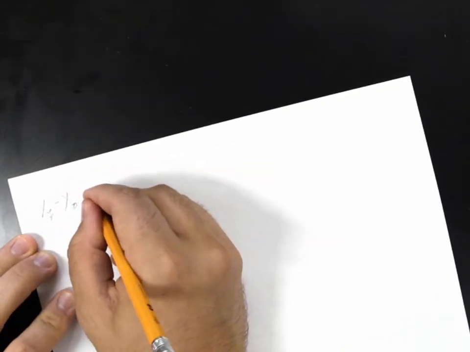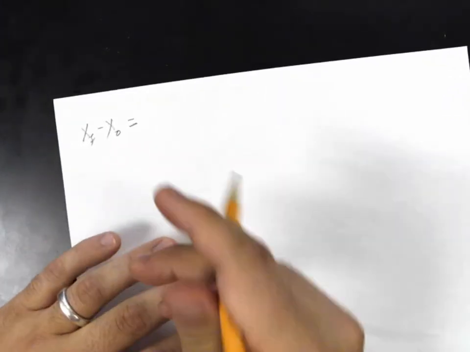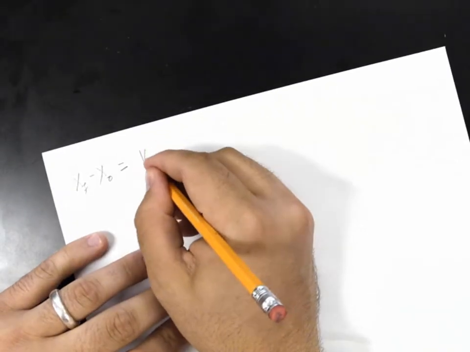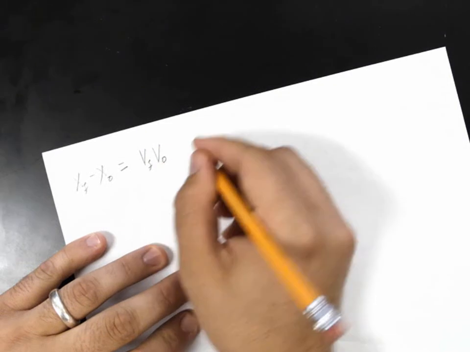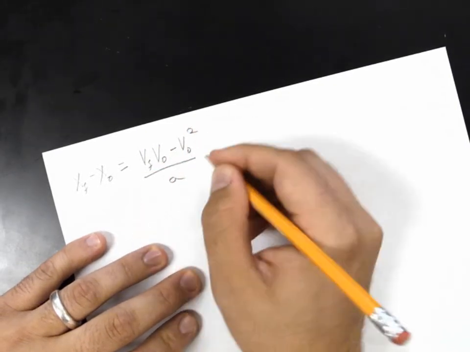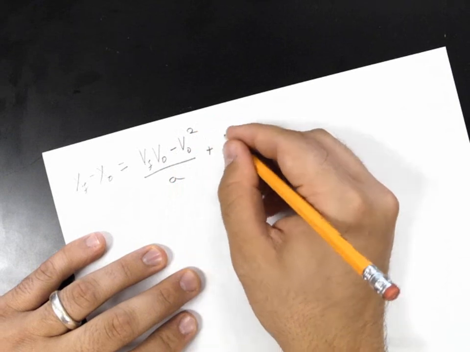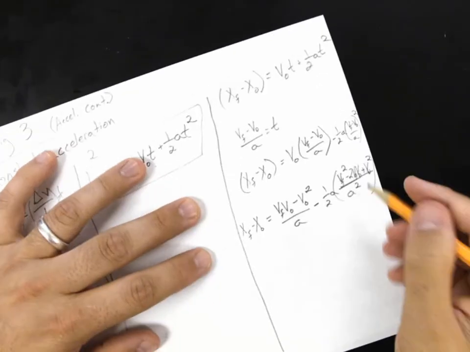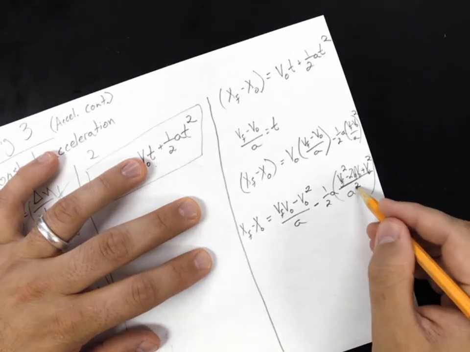Equals. Okay, now we're going to take what we did a moment ago, and we are going to rewrite it. So let's double check what we had. We had vf v naught minus v naught squared over a plus 1/2. Now, what we can do with these a's, do you see how there's one on top and there's a squared on the bottom?